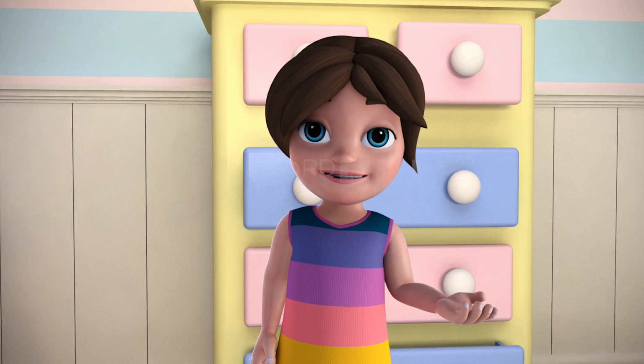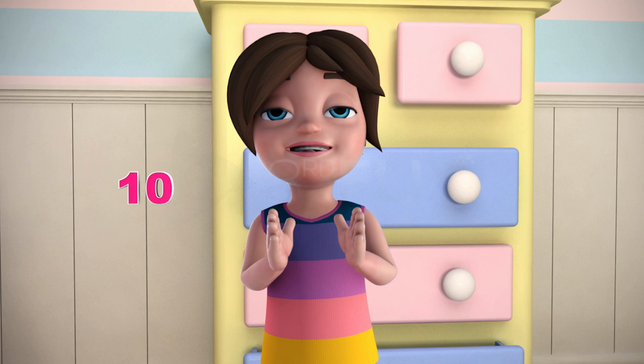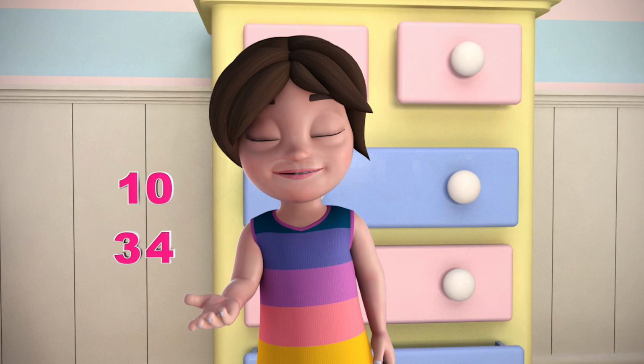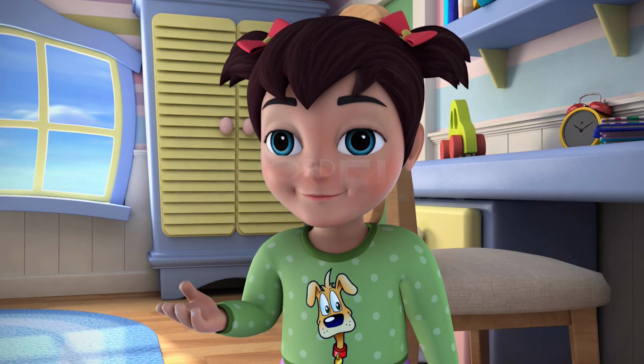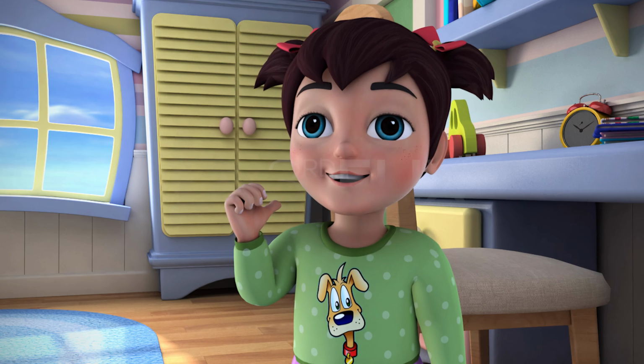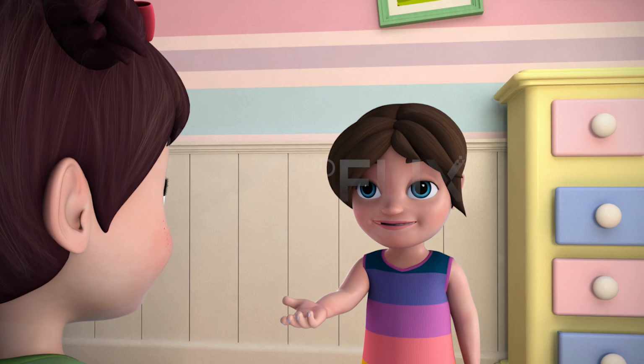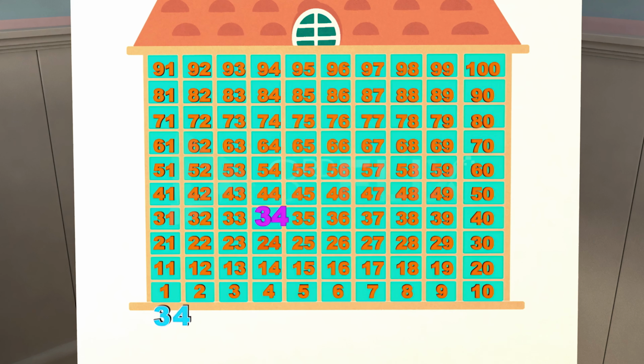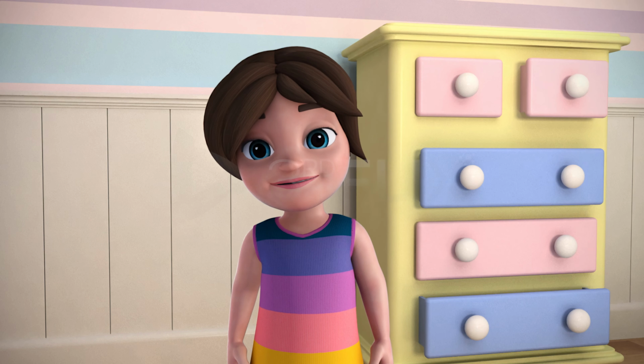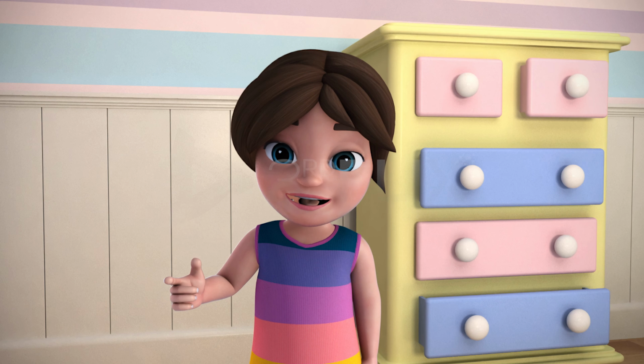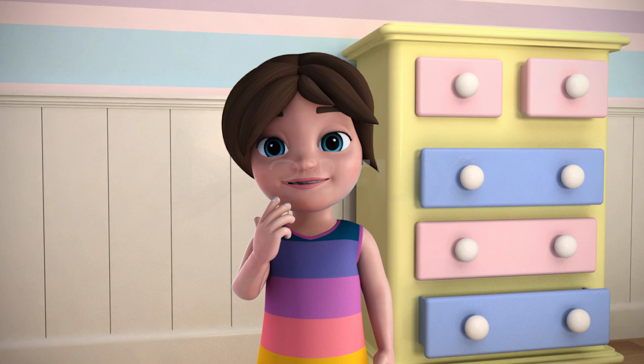How much is 10 less than 34? Is it taking one jump backward? Exactly. 34 minus 10 is 24. Yes, you found the room with sweets.